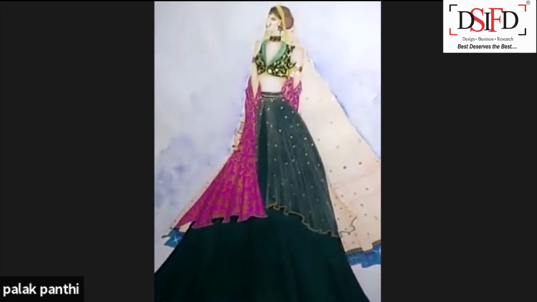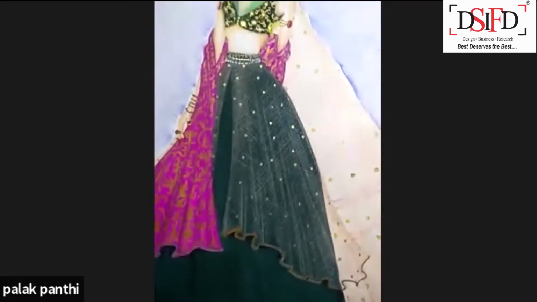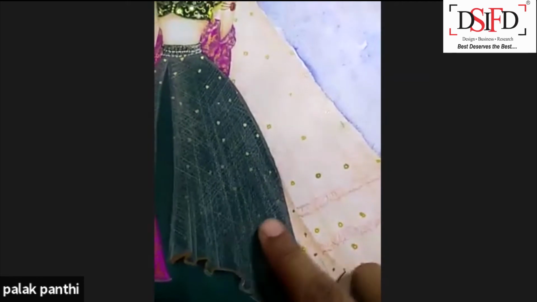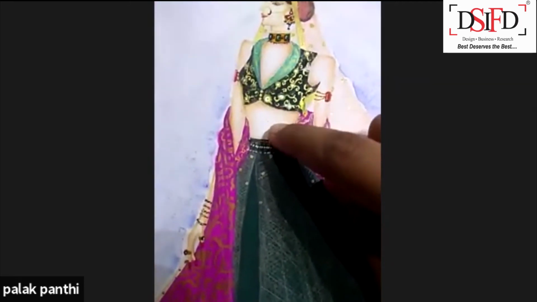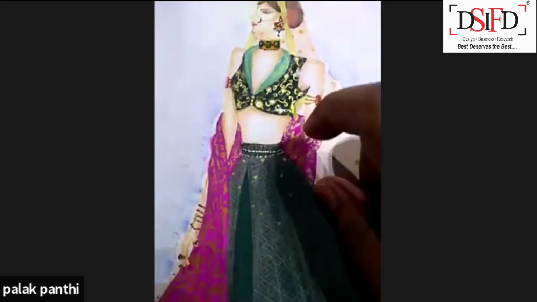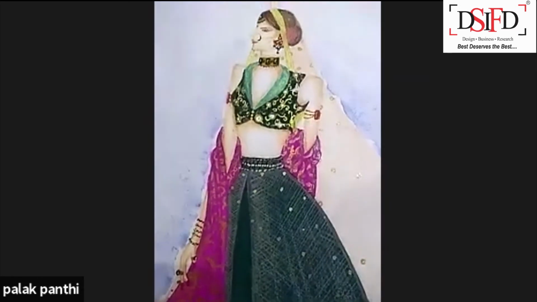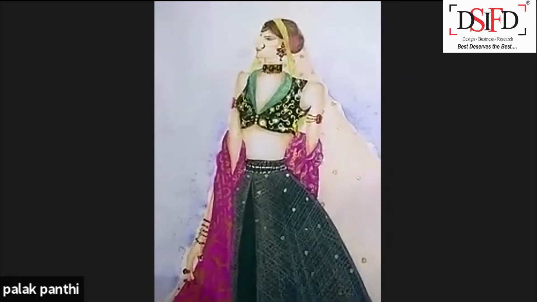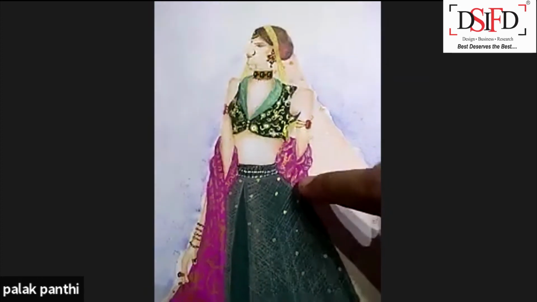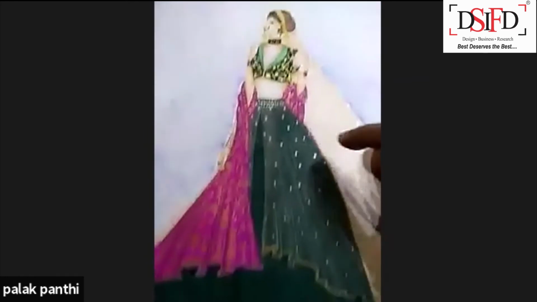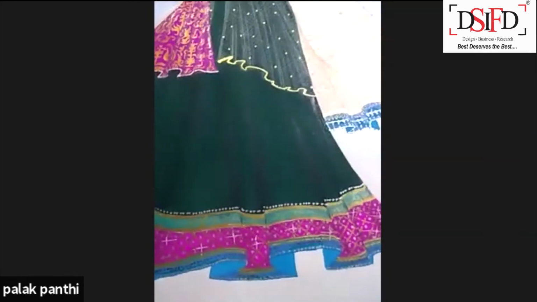This is the bridal wear. This is where I use the gold pen. You can see on this net the small gold dots. Even on the blouse, the embroidery done is all with that gold pen which I was telling you about in the beginning. So you can see the gold pen is so good. It makes the illustration look 3D and perfect.